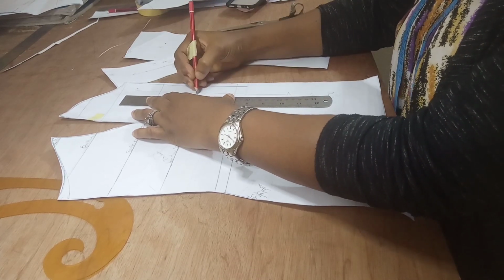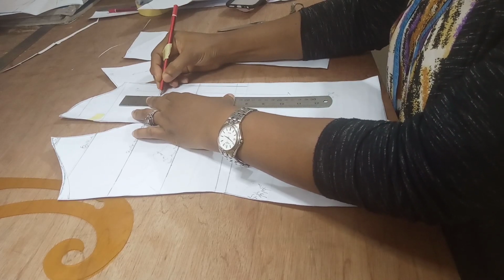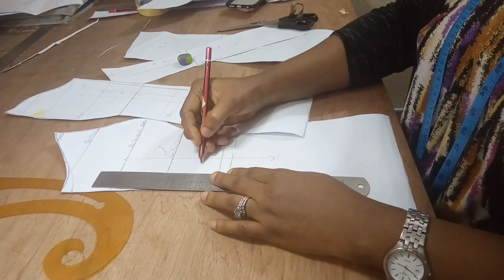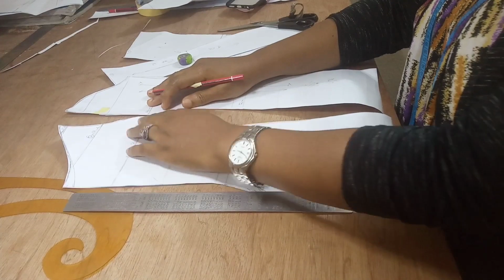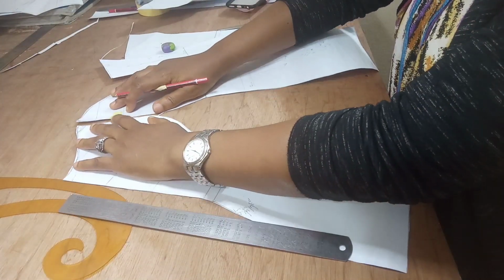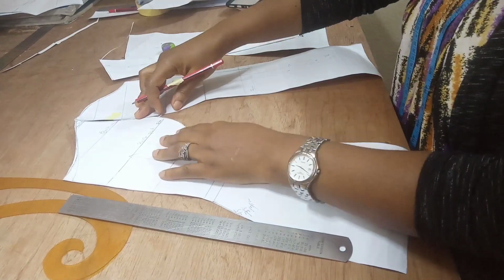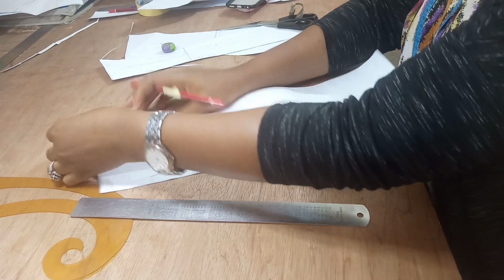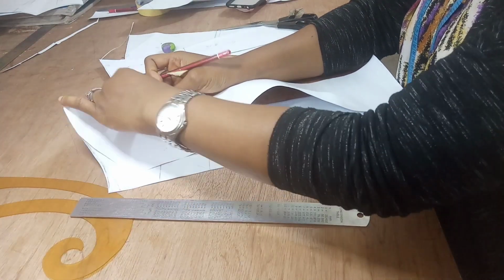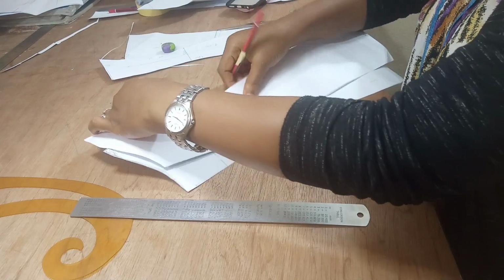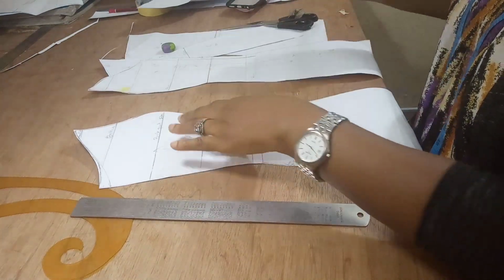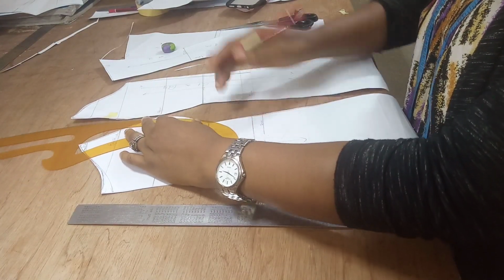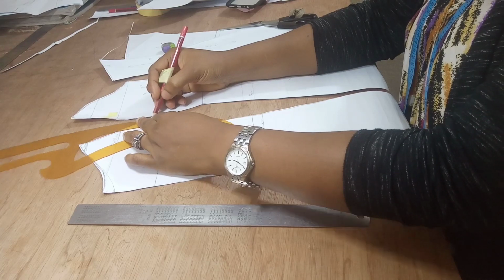Cut on fold. Same thing here. The green line, cut 2. So this is it. That's what it looks like when you sew it. You're going to leave your allowance. You sew. If they stay too sharp, you blend.